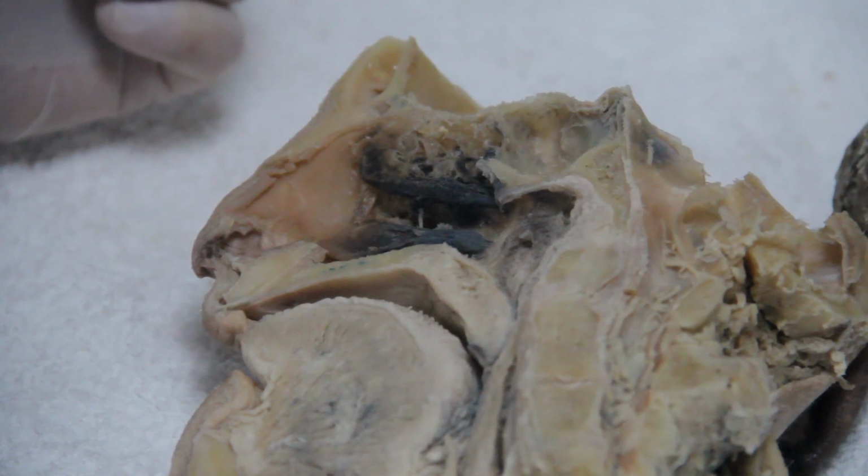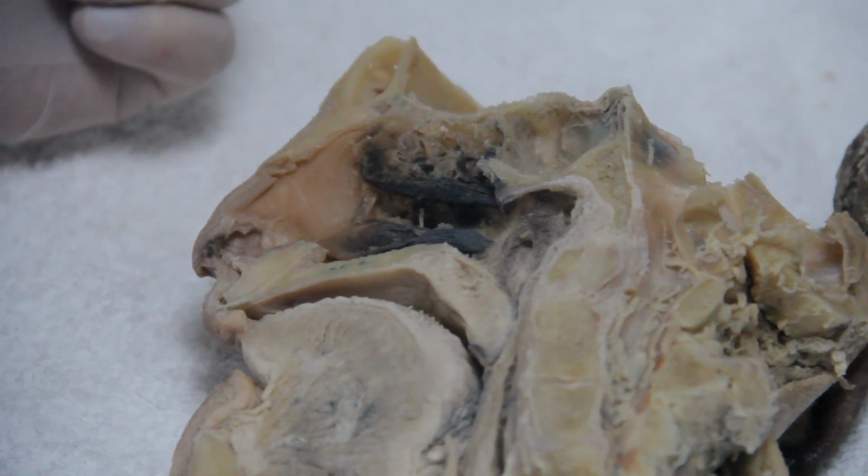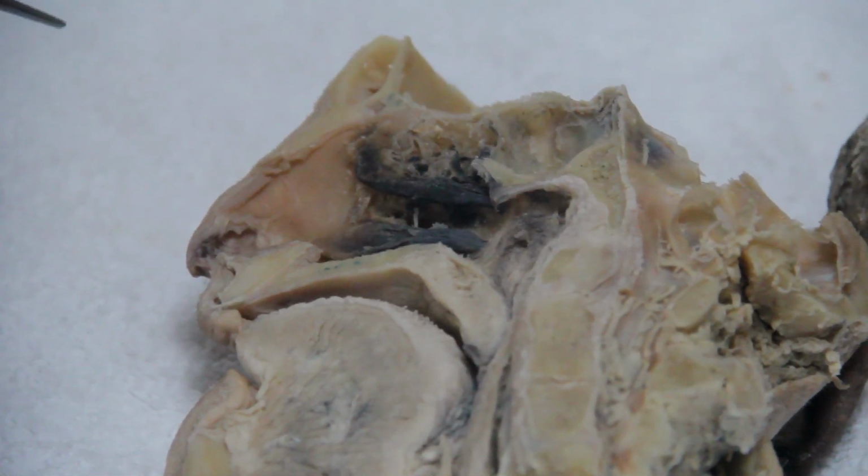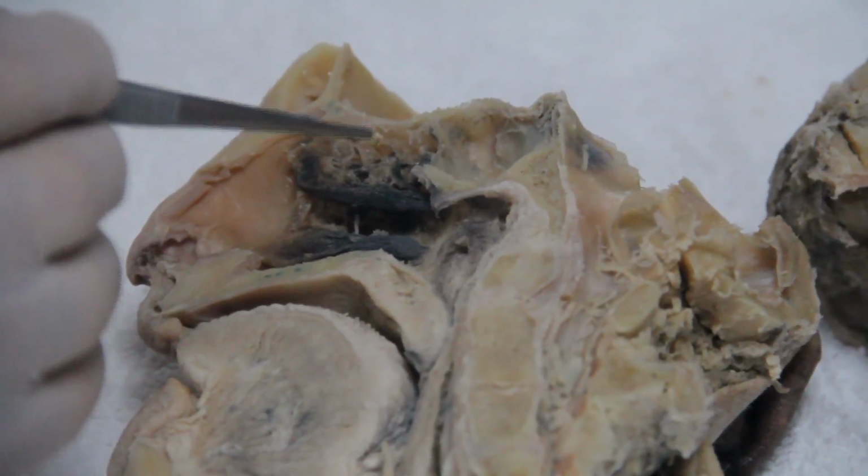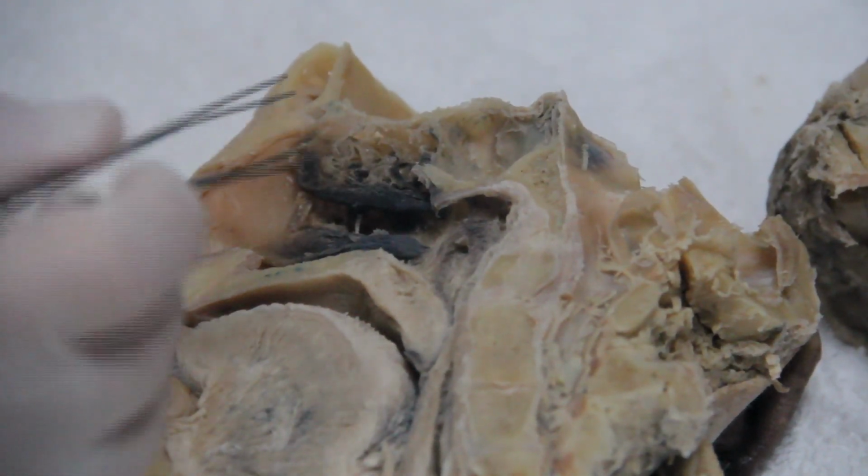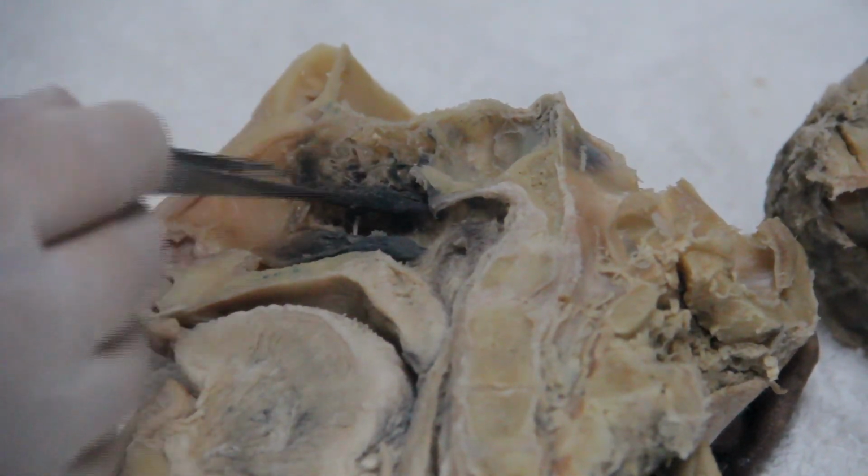Okay, so that's about it. In this video we looked at the cadaver, the wet specimen, in two different wet specimens. We looked at the internal aspect of the nasal cavity and the structures and the paranasal sinuses and where they drained.